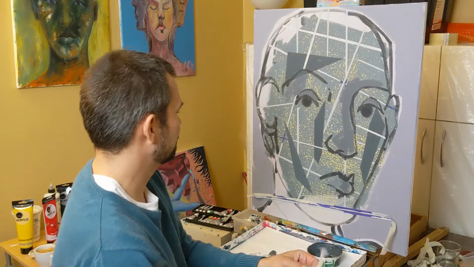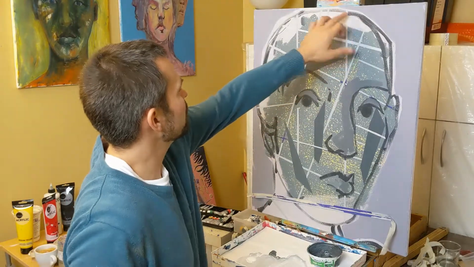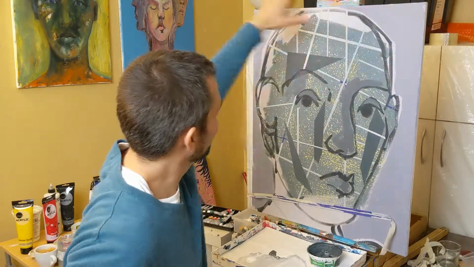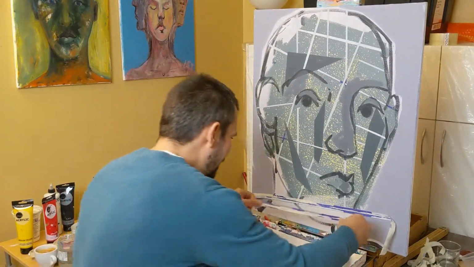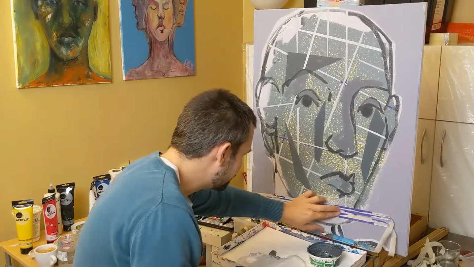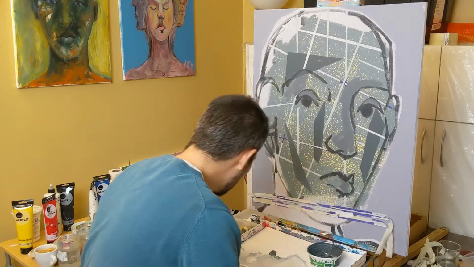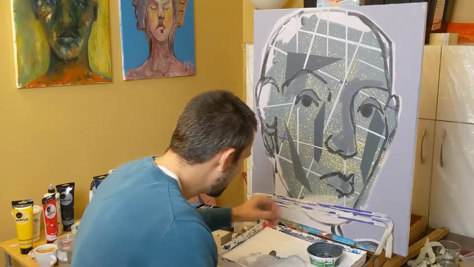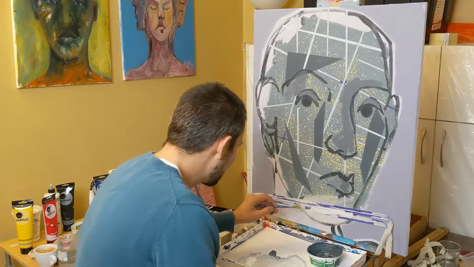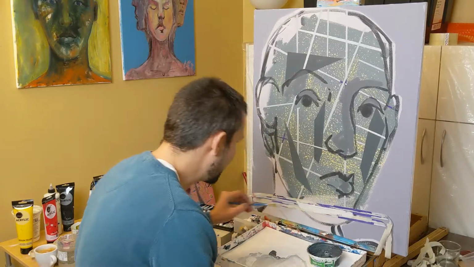Now I was thinking about adding some clouds, because these almost looked like clouds when I looked at it before, and I was like, maybe I could add some clouds back here. But I'm not totally sold on it. And I might just actually leave it as is. It's hard to say. We'll find out. We'll find out.